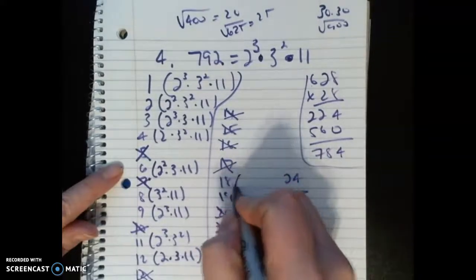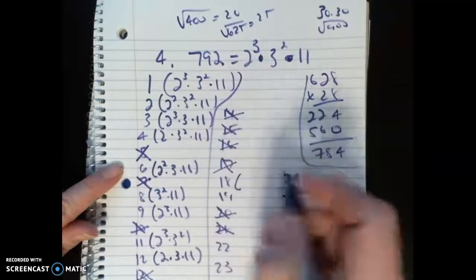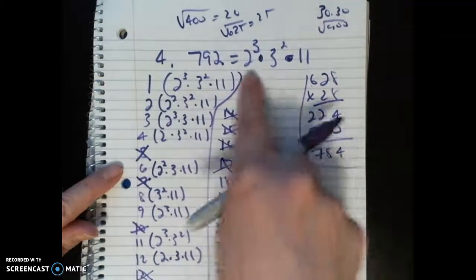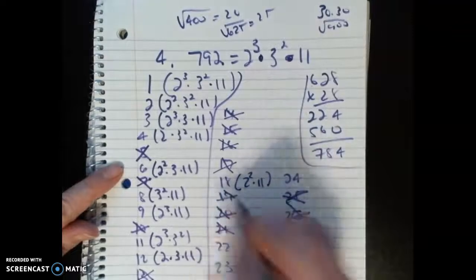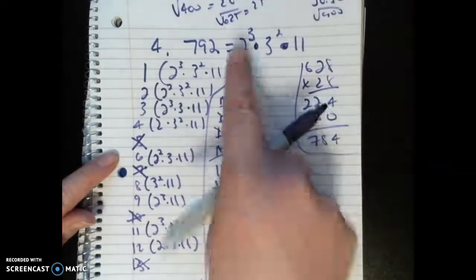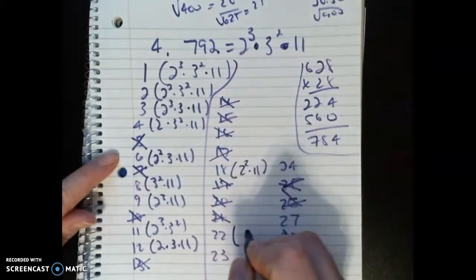18 uses up the 9 and one of the 2's, because 9 times 2 is 18, so there'd be two 2's left, so 2 squared and 11. 19 is prime and it's not on my list, so it can't work. 22 is an 11 with a 2, so that would divide in there. If I take the 11 and 2, there'd be 2 squared and 3 squared left.